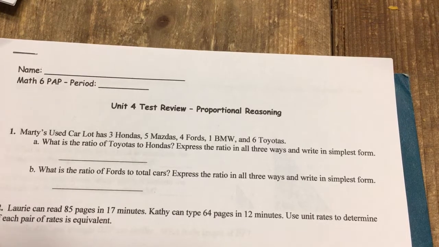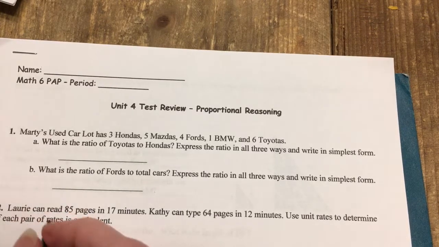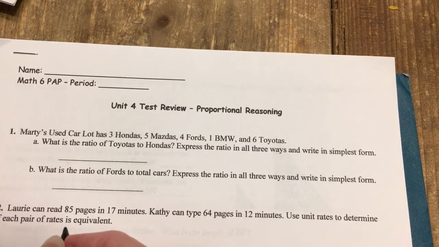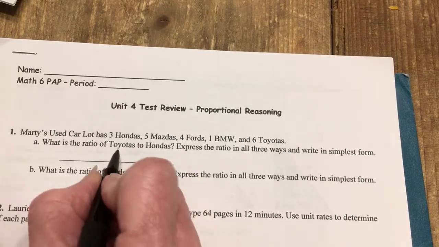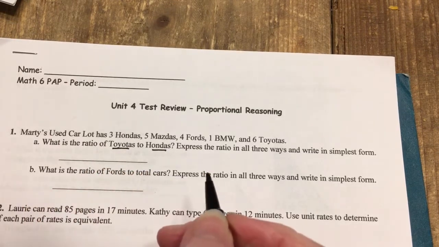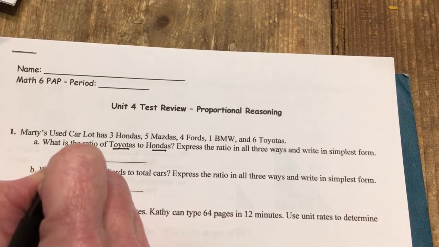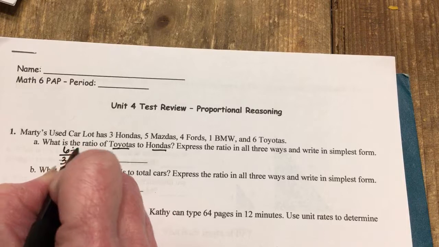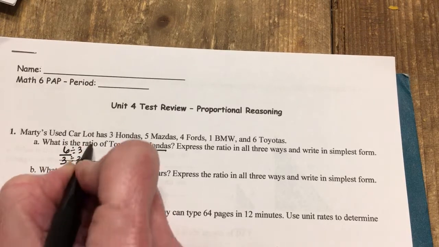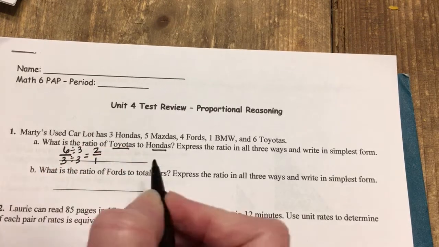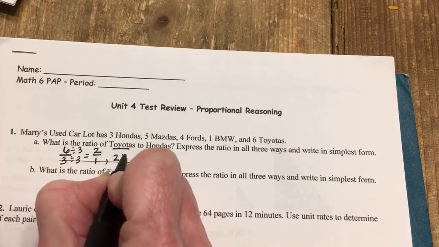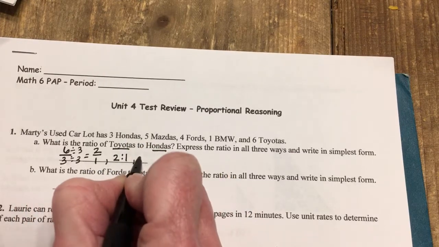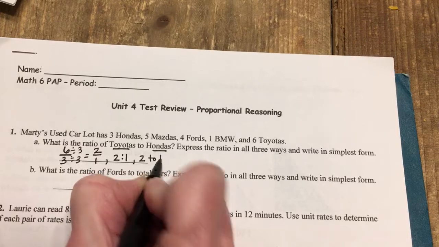All right, so the 3 ways to write our ratio are as a fraction, with a colon, and with the word "to." So we're going to do that all 3 ways. First, as a fraction, I can see that it's Toyotas to Hondas, so I want to make sure I get that in the right order. There are 6 Toyotas and 3 Hondas, so 6 over 3, but that can be simplified by 3, which gives me the fraction 2 over 1. I can also write that with the colon, 2:1, and with the word, 2 to 1.